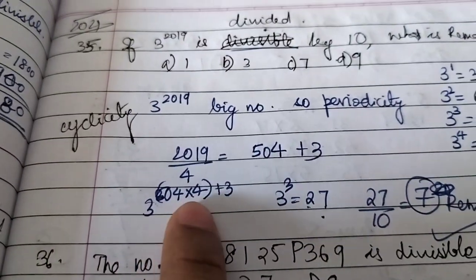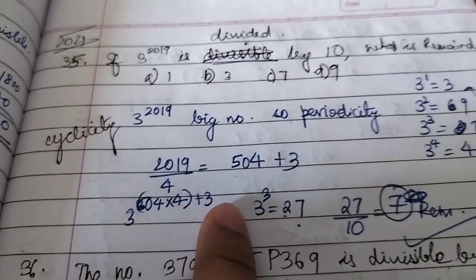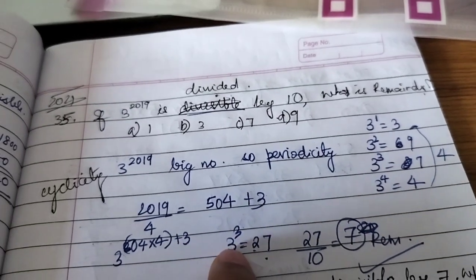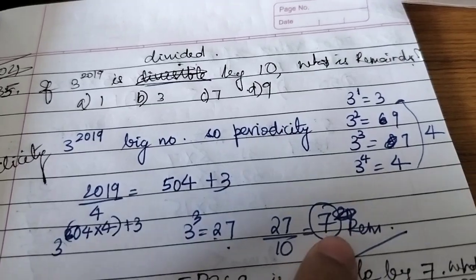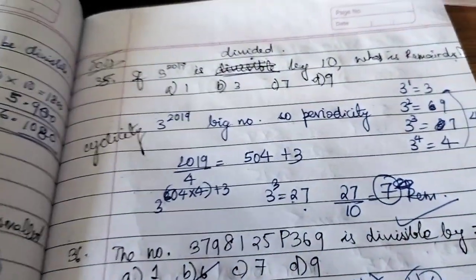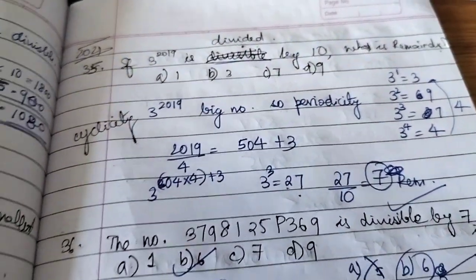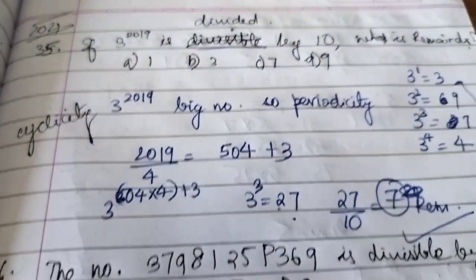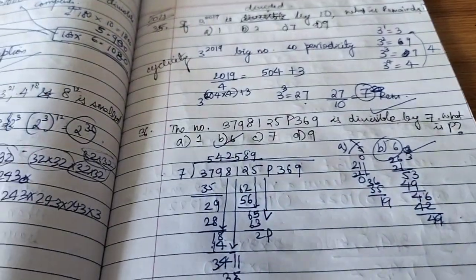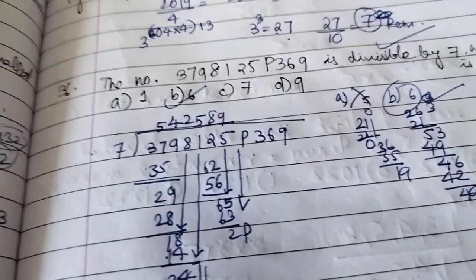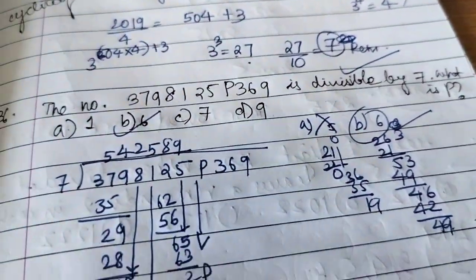So then thereby this will be negated, this will be remaining. 3 power 3 is remaining, that's 27. So 27 divided by 10 gives me 7 as a remainder. So if you know the concept of cyclicity, it's going to be super easy for you, otherwise not. So that's that. Then the other question in 2021 itself was this divisibility.